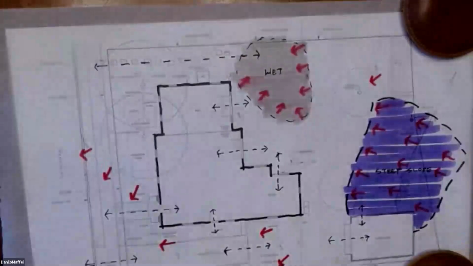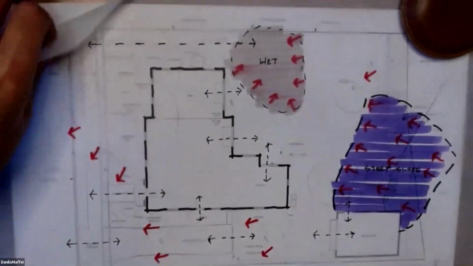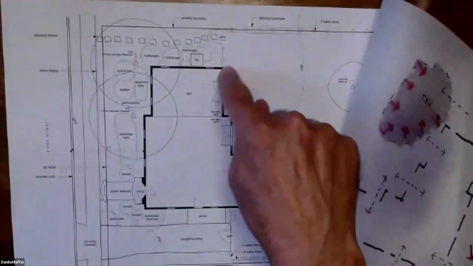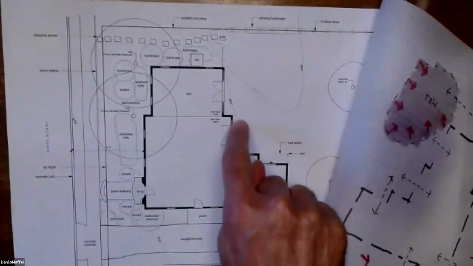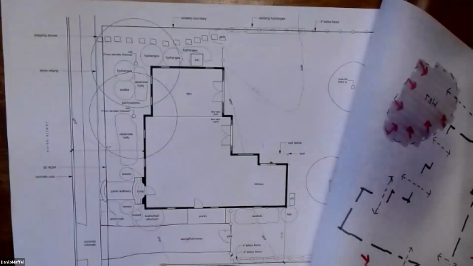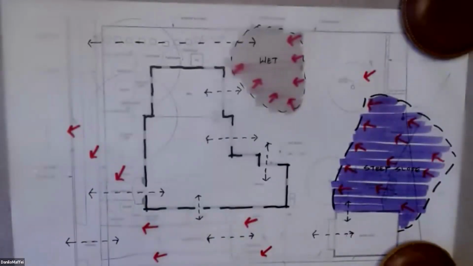How do you understand which way the water flows? If we have the benefit of a contour drawing, meaning a drawing that shows the elevation of the ground with these contour lines, which we've included in your drawing, then we know for a fact, because we've studied water, that water will always flow in a direction perpendicular to the line, right?